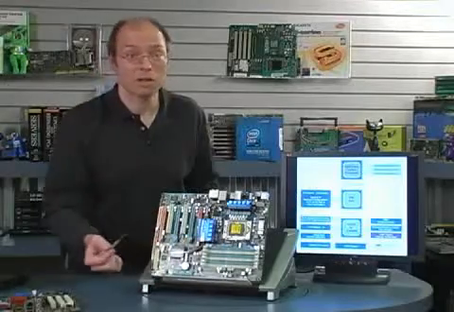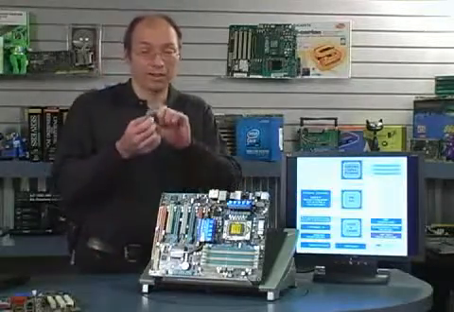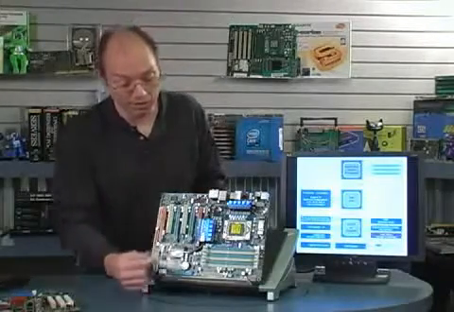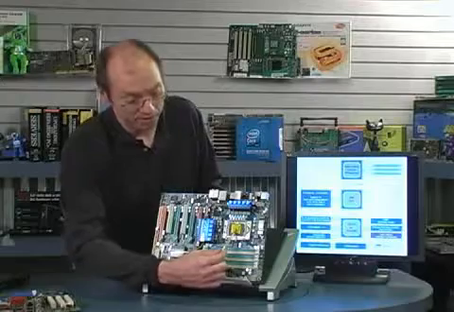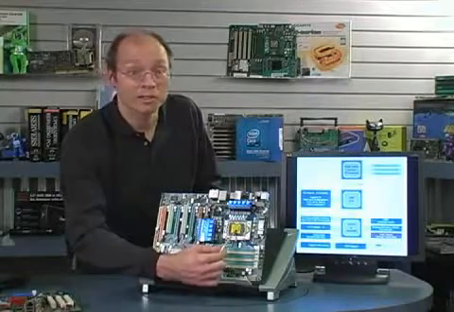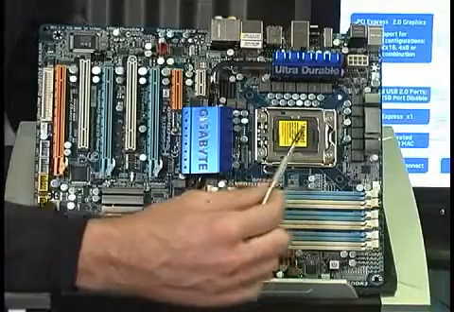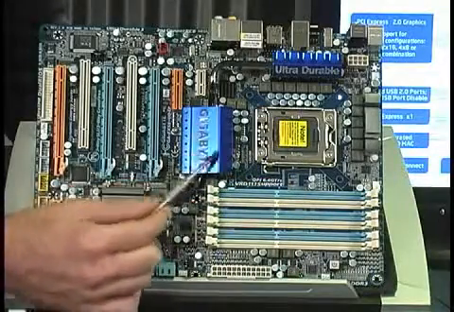The processor itself doesn't have any of the pins. It just has lands. It just has basically gold spots that make contact with the pins when it's inserted. So you'll see these protective covers. And I recommend not removing this cover until you're ready to directly install the processor. The Northbridge component is right here in this case.